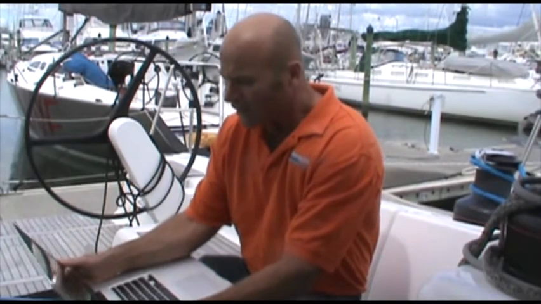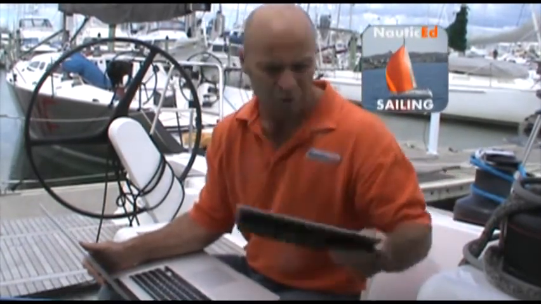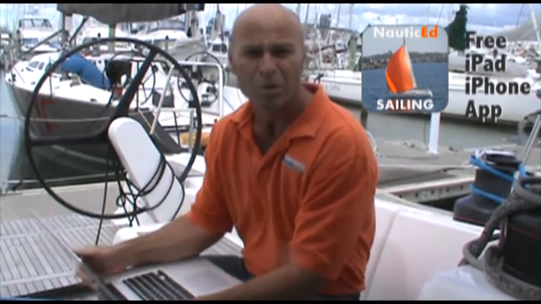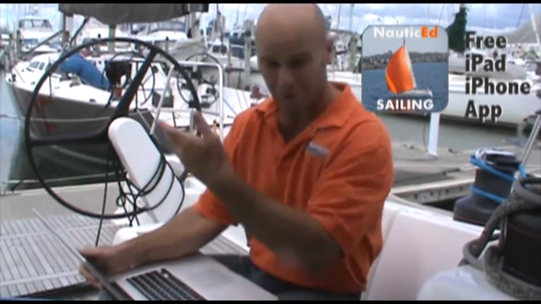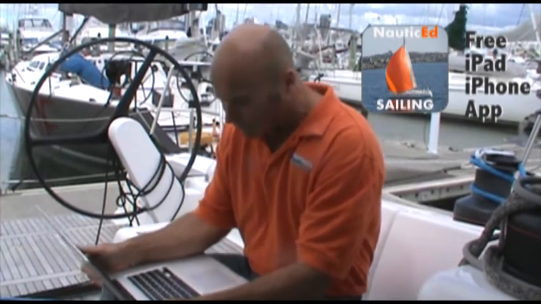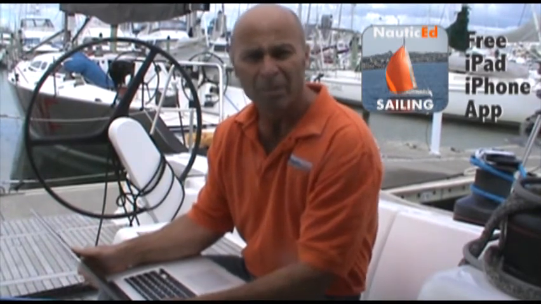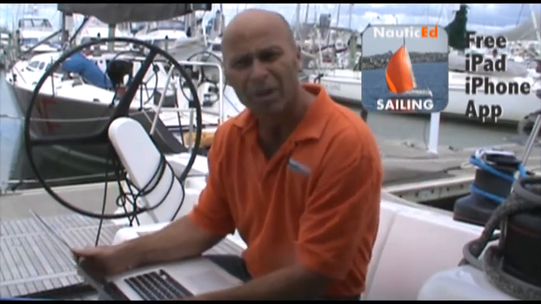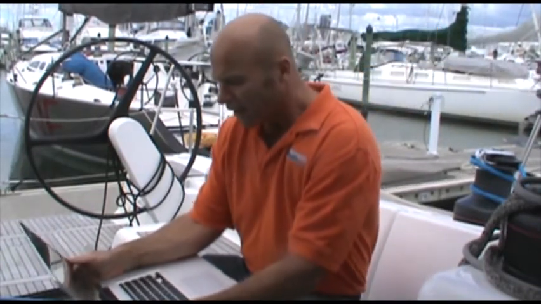First off, we have an iPad app for doing all the testing on sailing courses. So you can take a course, you can go offline, be on an airplane, be sitting on your boat, and take the tests for NauticEd courses. On top of that, we've got a logbook that's an app as well that'll work on your iPhone and also on the iPad. So make sure you download that. That's a free app for iPad and iPhone.